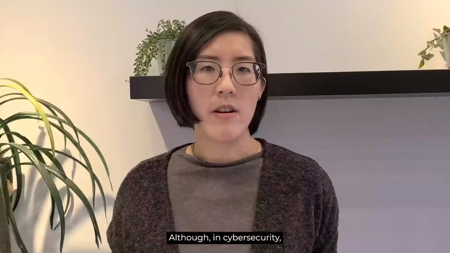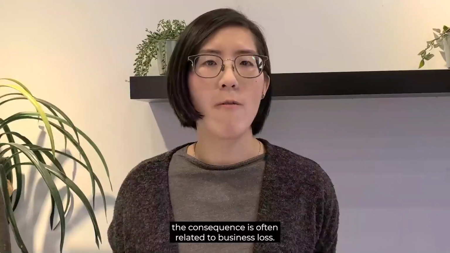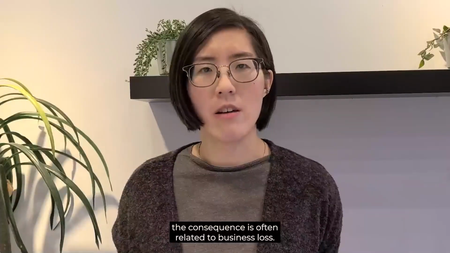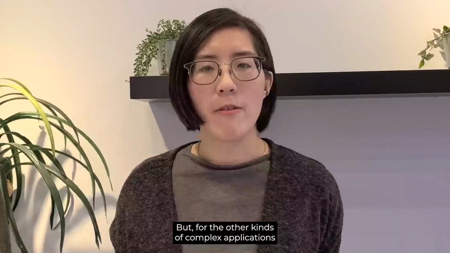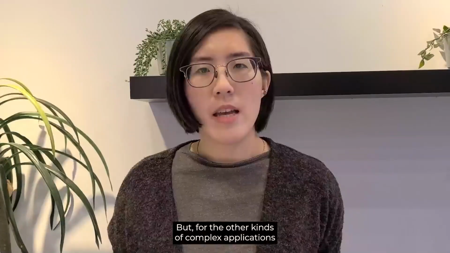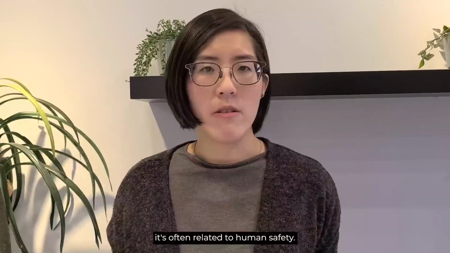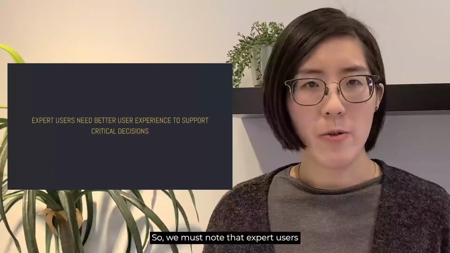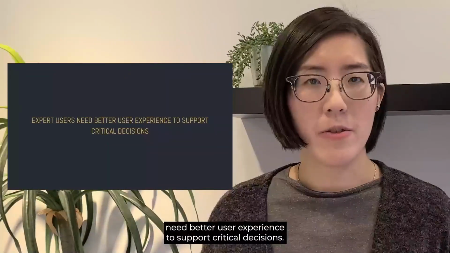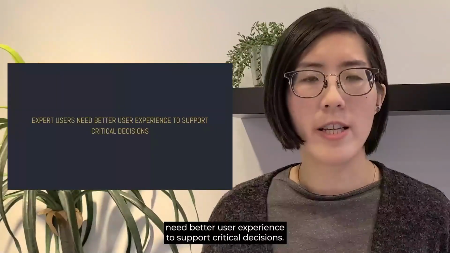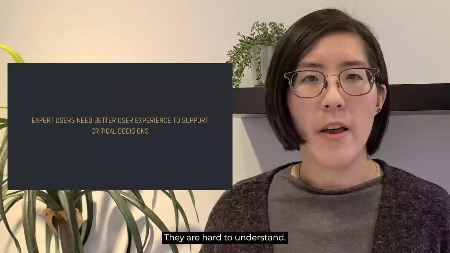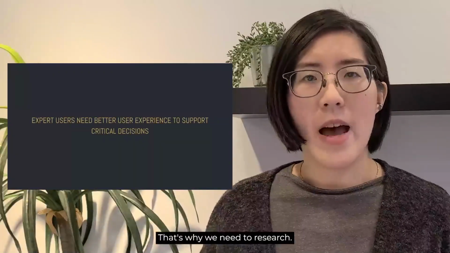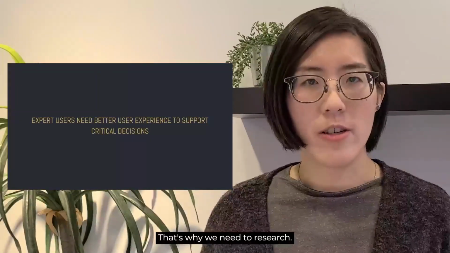Although in cybersecurity the consequence is often related to business loss, for other kinds of complex applications, it's often related to human safety. So we must know that expert users need better user experience to support critical decisions. They are hard to understand. That's why we need research.